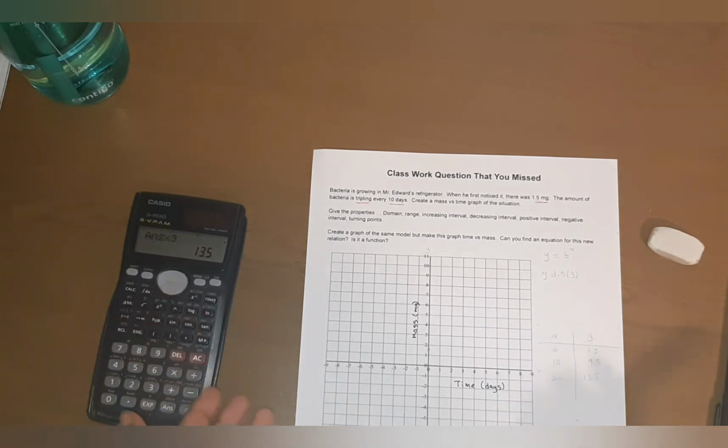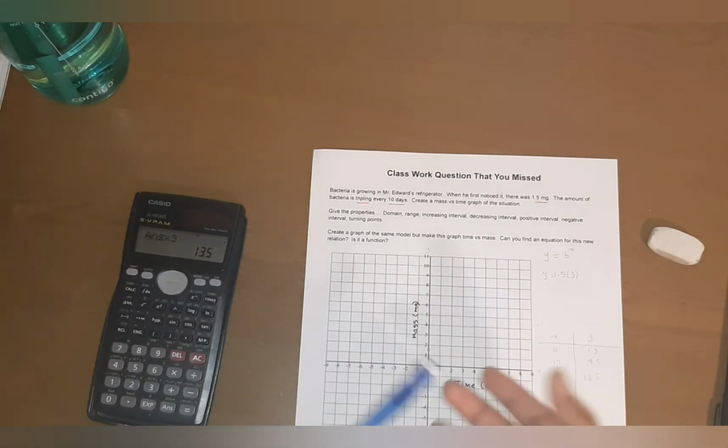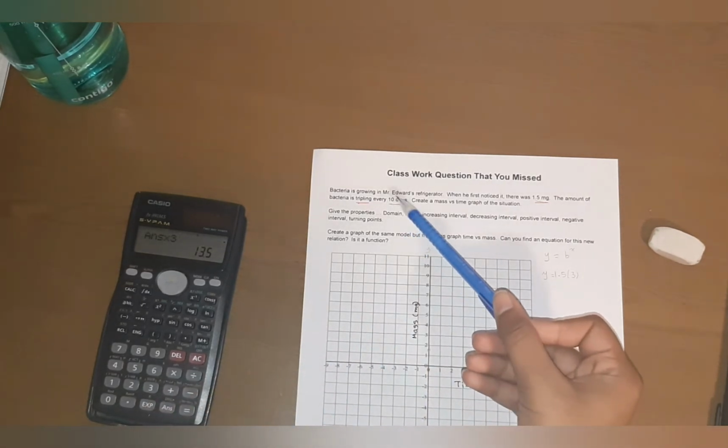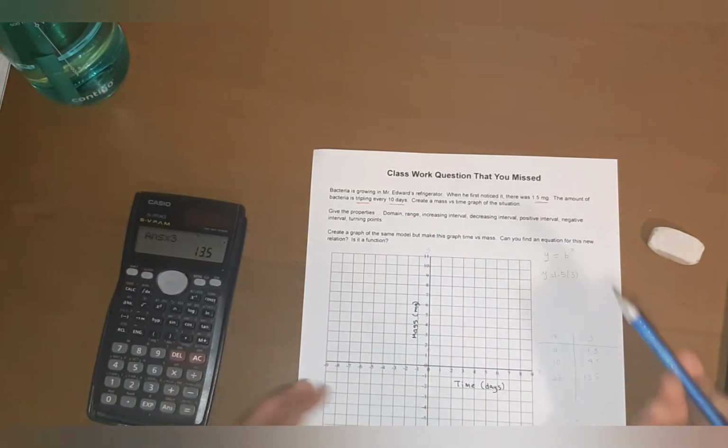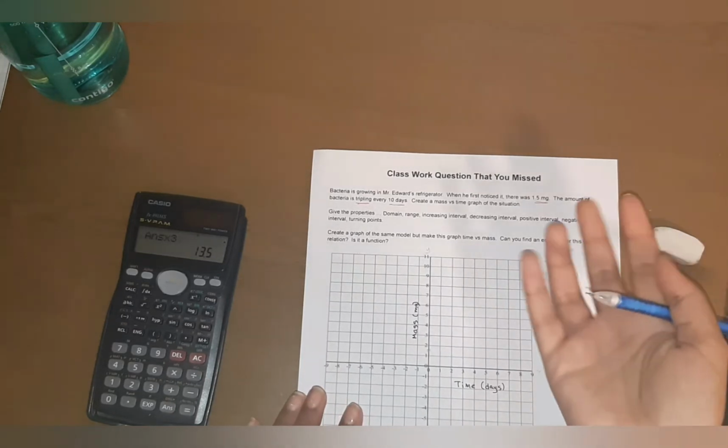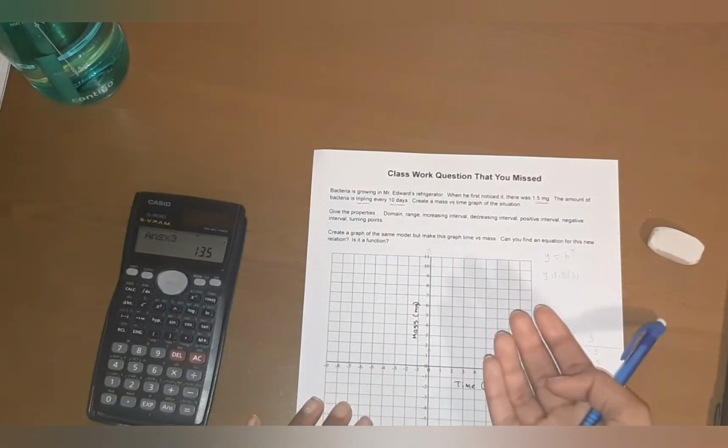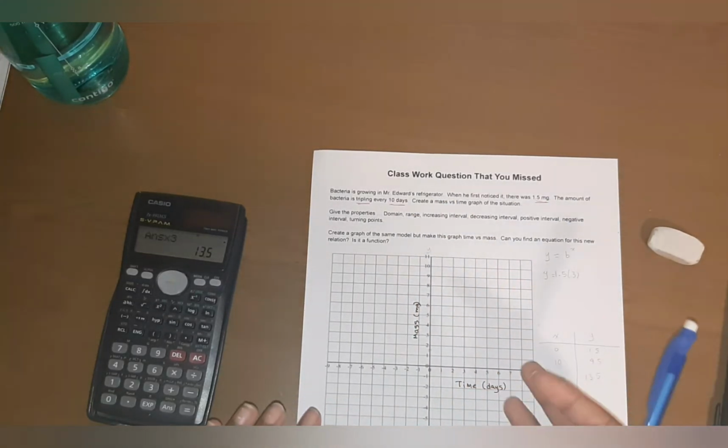We're trying to make it so that it accommodates the numbers above and below this number.